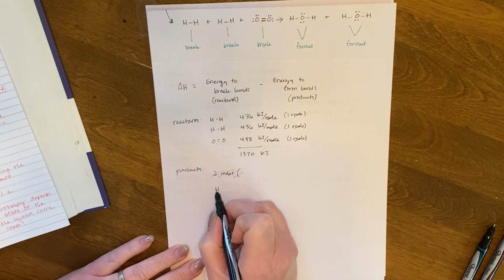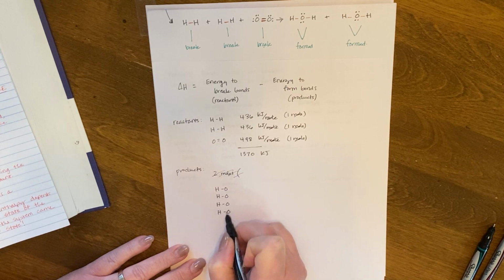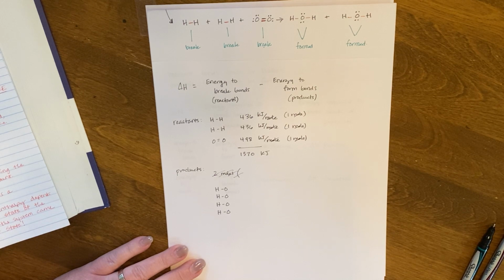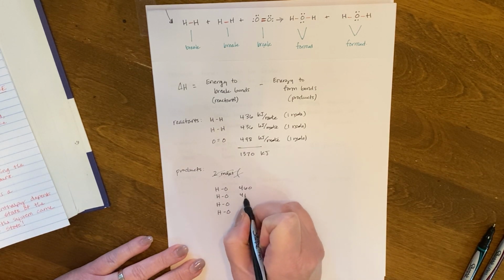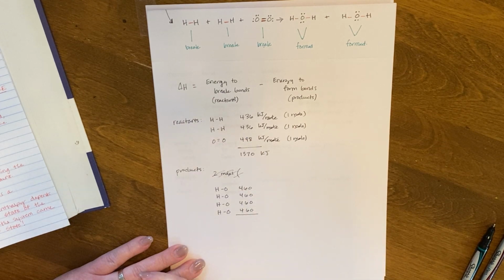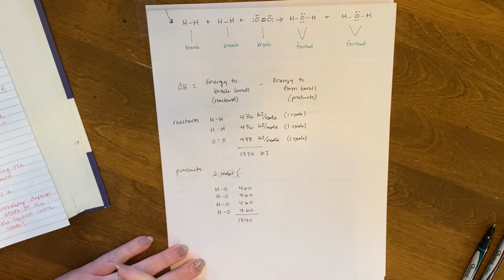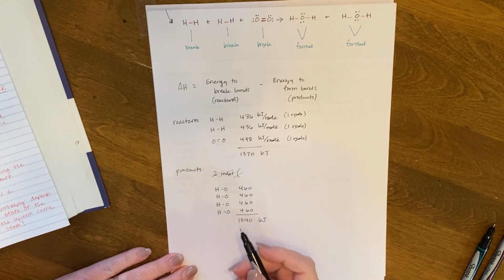So I need to form 4 single bonds, all like that. Each OH single bond, if I look on my table, is 460. If I add that up, I have 1840 kilojoules.